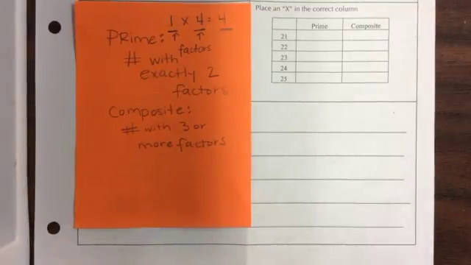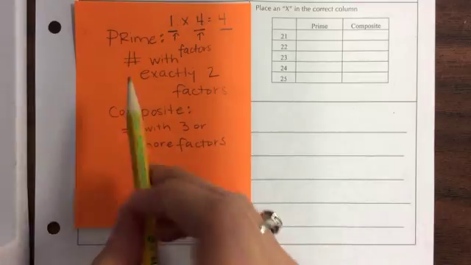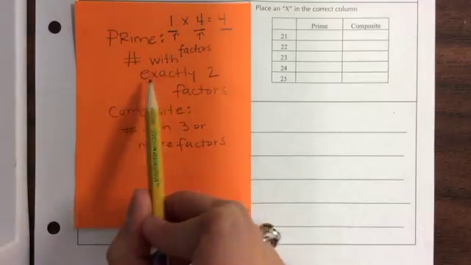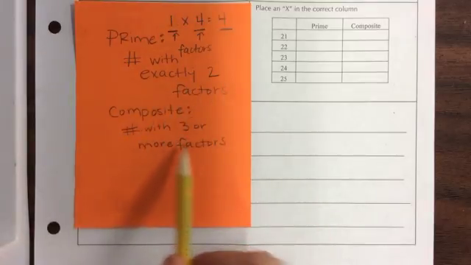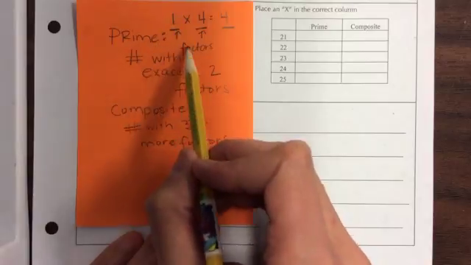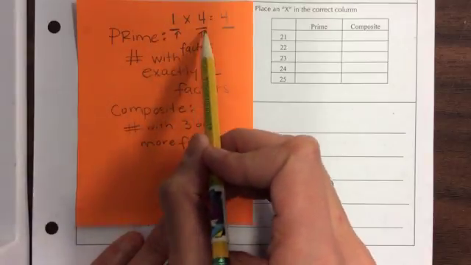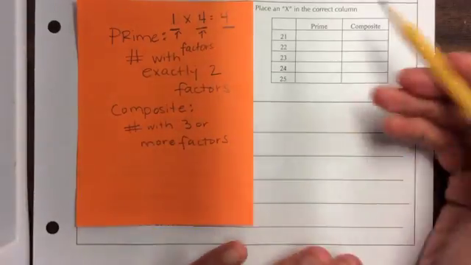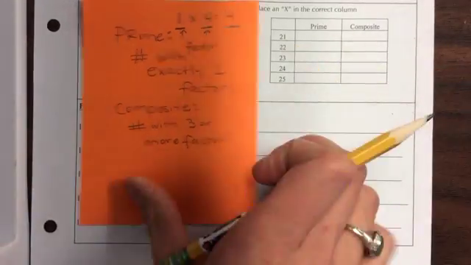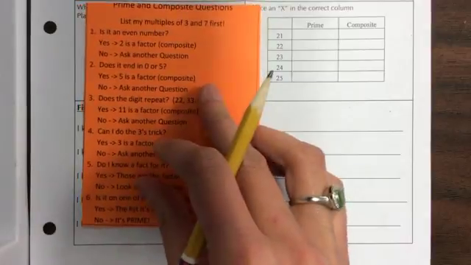So what we're trying to do this week is learn a little bit more about how to look at a number and identify it as a prime number or a composite number. Just as a reminder, a prime number is a number with exactly 2 factors, and a composite number is a number with 3 or more factors. And the factors in an equation are the 2 numbers that you multiply together to get the product or the answer.